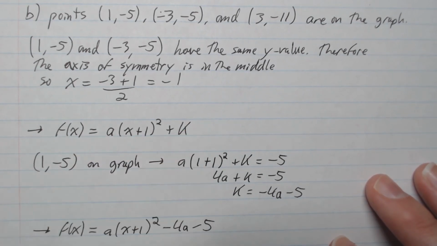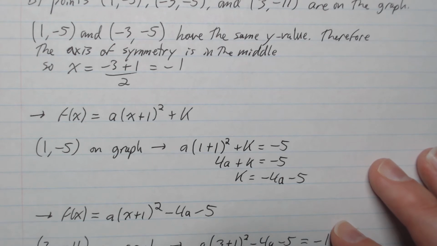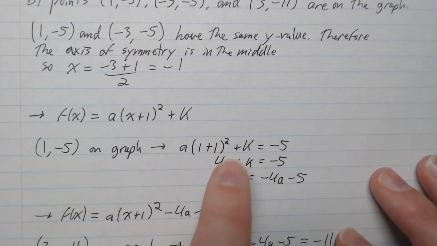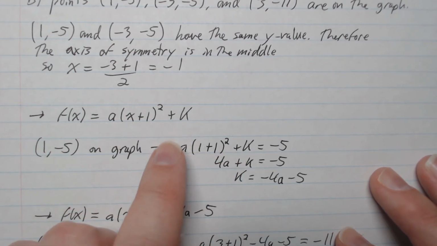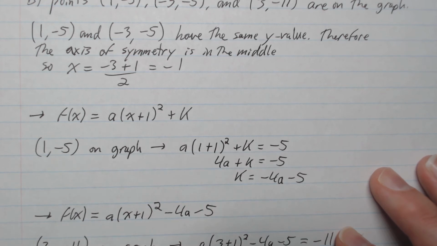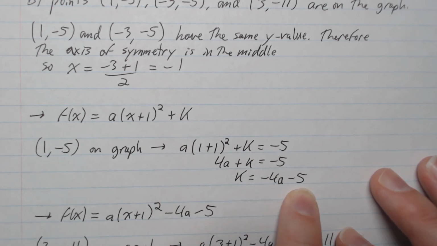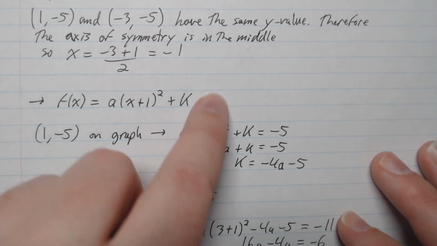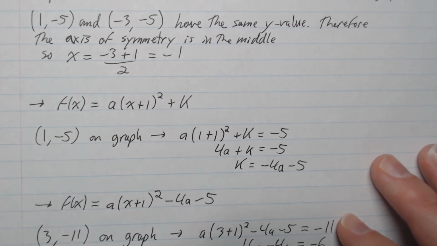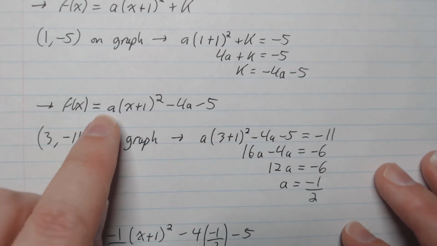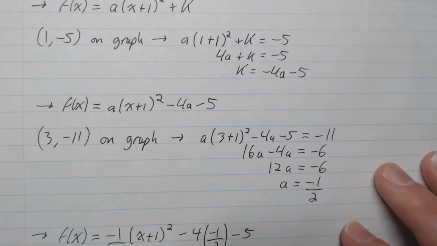So we have a and k that are unknown. (1, minus 5) is on the graph, so we're going to plug that in. X is 1 and y is negative 5. This gives us, to isolate k, negative 4a minus 5. So we're going to update our equation here. Instead of writing k, we're going to write minus 4a minus 5, like that. So now we have only a as one unknown.